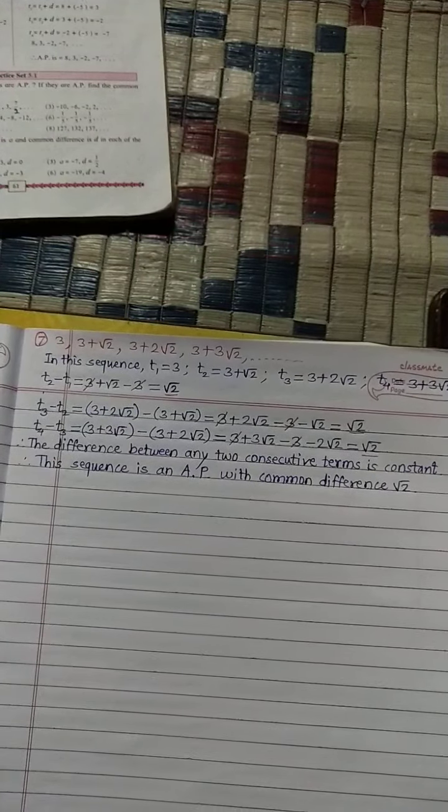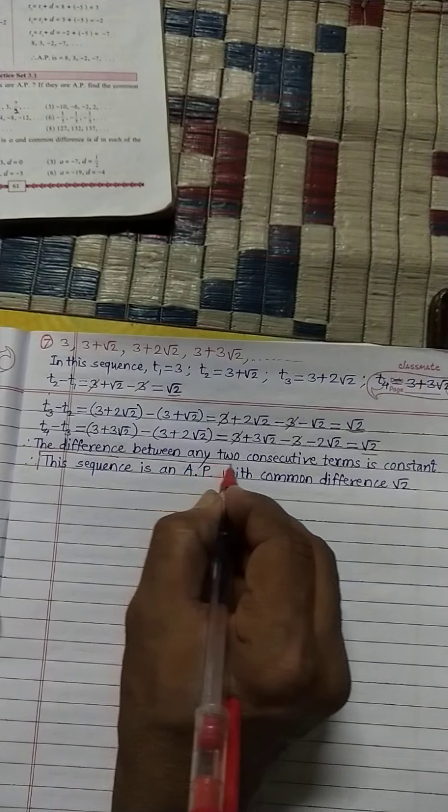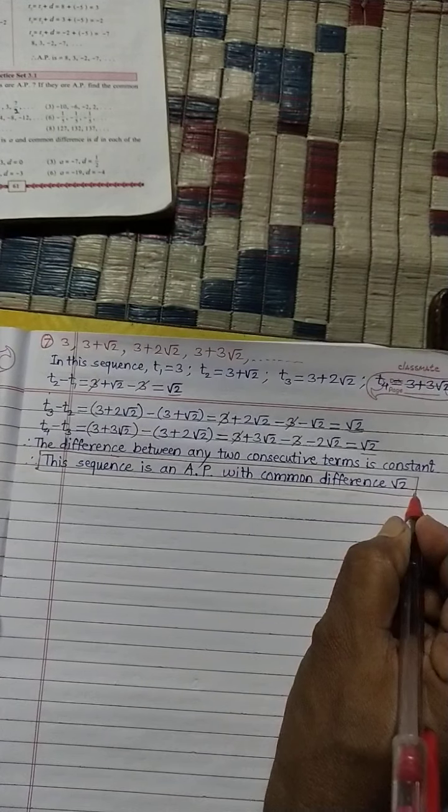So this sequence is an AP with common difference root 2.